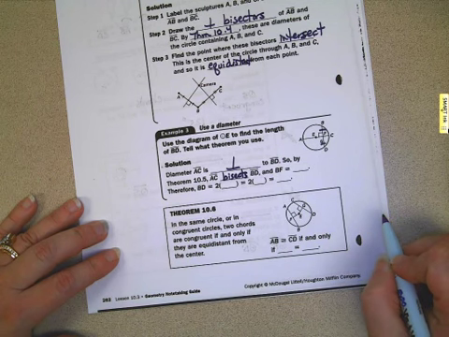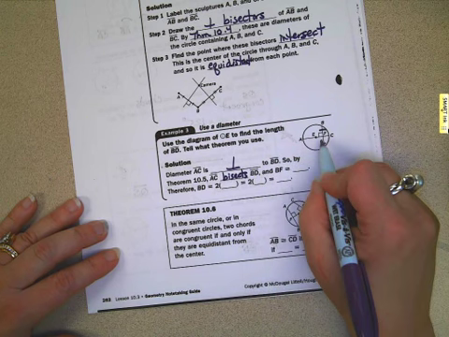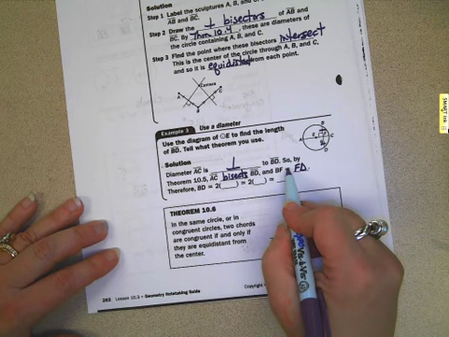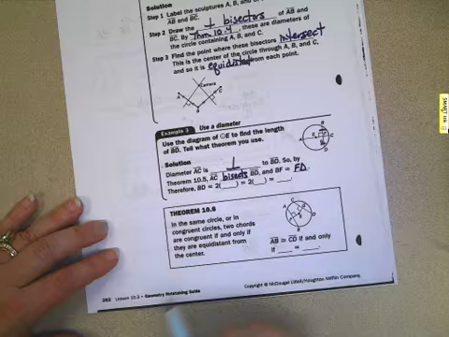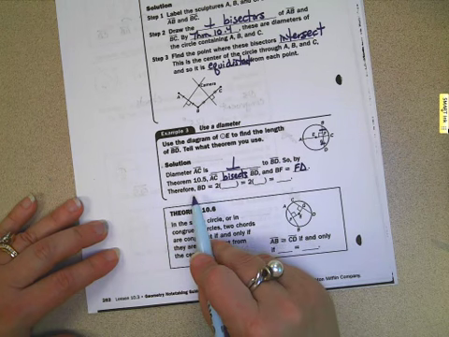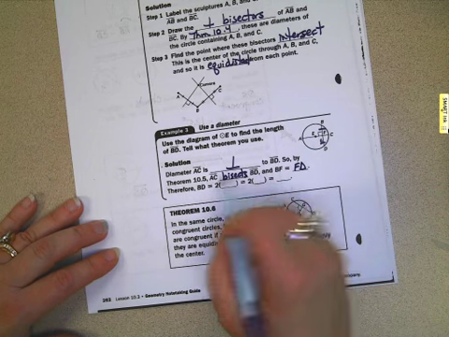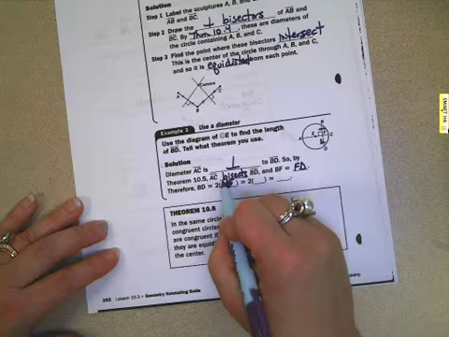And we also know that segment BF is congruent to segment FD. Now notice they don't have segment bars over there, but they also don't have a congruent sign. So they're saying the measure of segment BF is equal to the measure of segment FD. So BD then would be 2 times 6, or 2 times DF, that's what they want there, sorry.